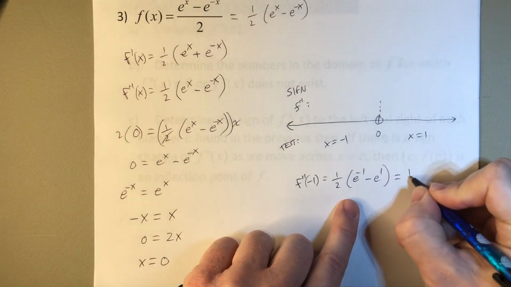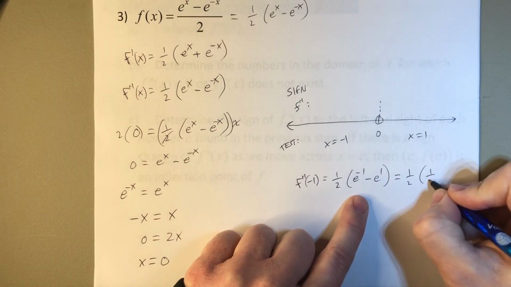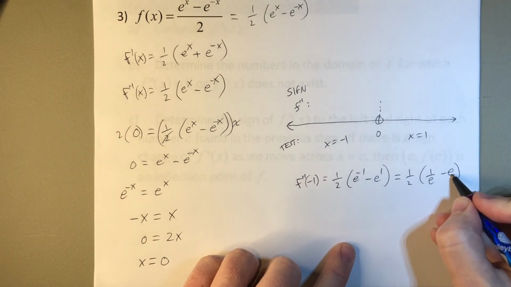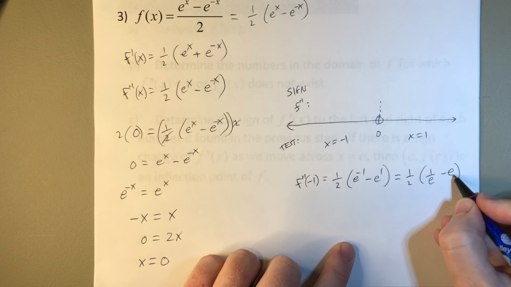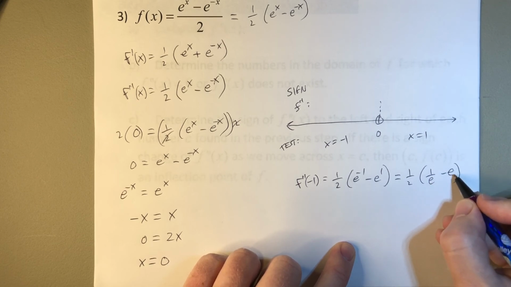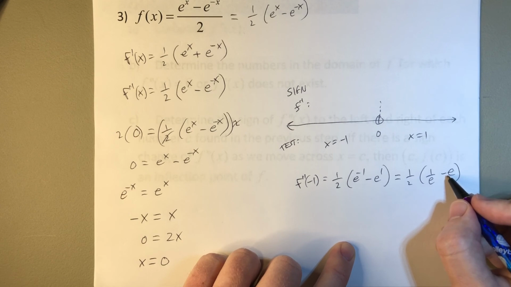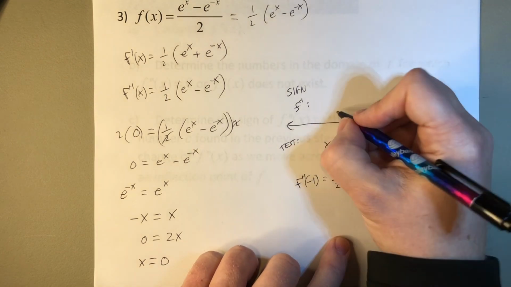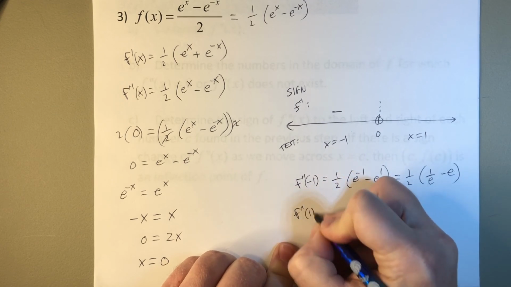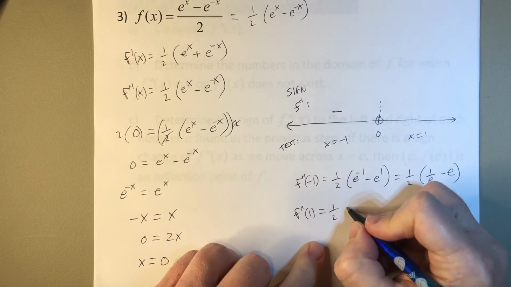Well, this means the same as 1/2 times 1 over e minus e. E is greater than 1 over e. So because you're looking at a smaller number minus a larger number, the difference here will be negative. And if you wanted to look at this one as well, the opposite is true.